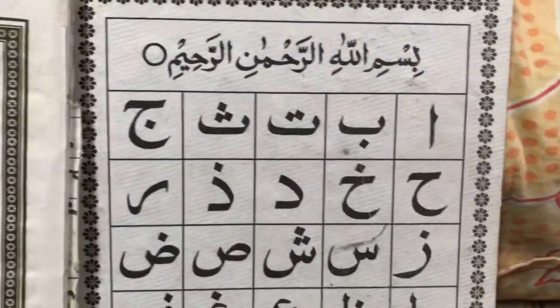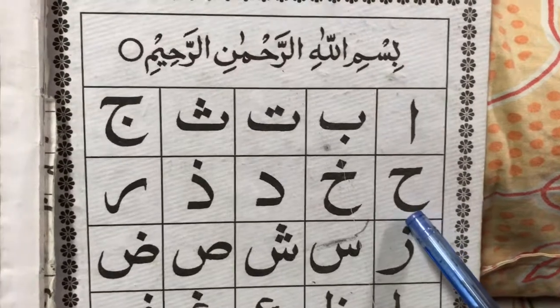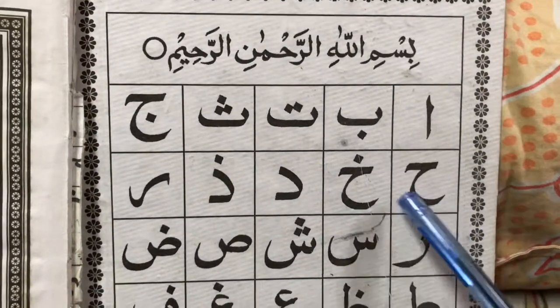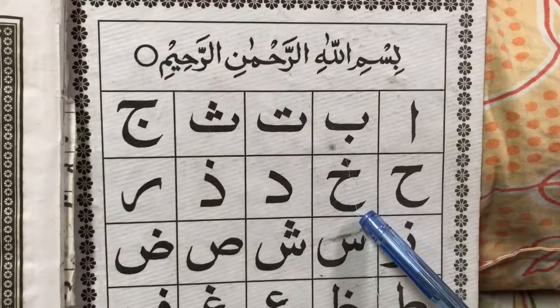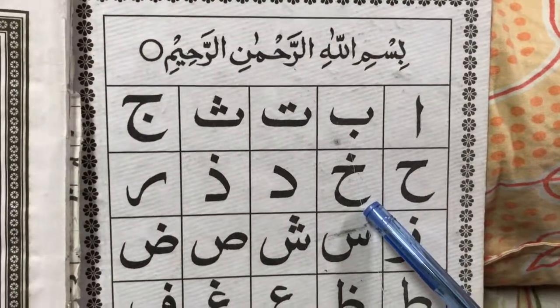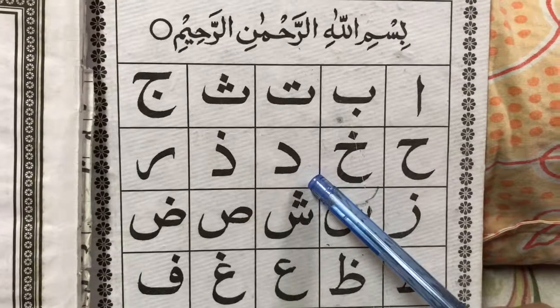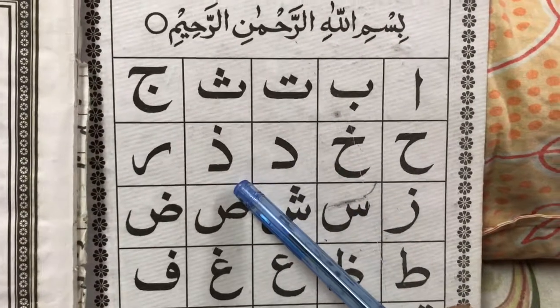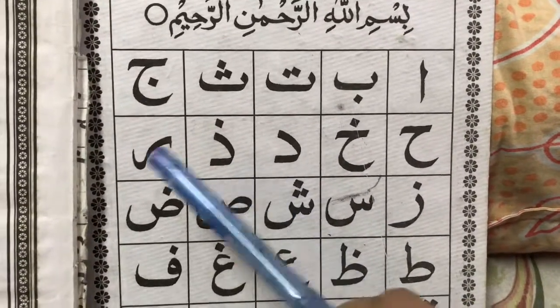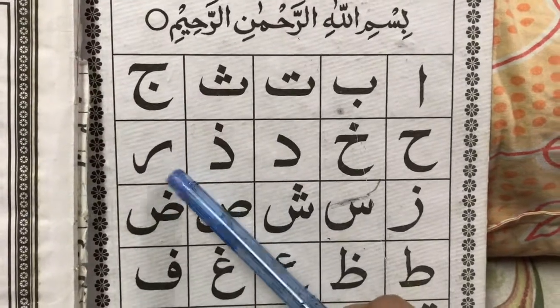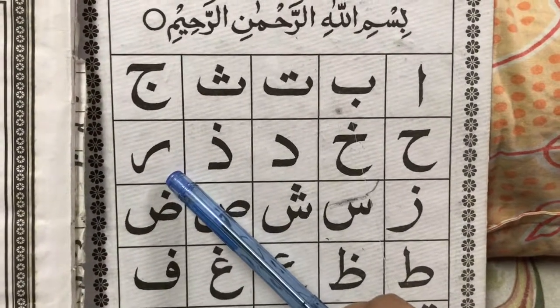When Sukun comes above ha, it is read as ich. When Sukun comes above dal, it is read as id. When it comes above zol, it is read as is. When it comes above re, it is read as ir.